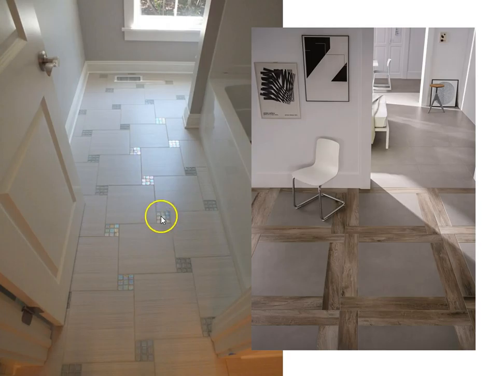If you look at the one on the left versus the one on the right, we've still got a mix of materials here, but because this is more subdued and more muted, again, I think this is something that is a bit more timeless. It's not going to date half as quickly as the example on the left.